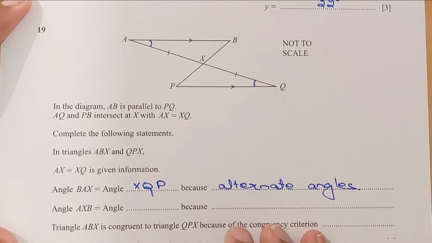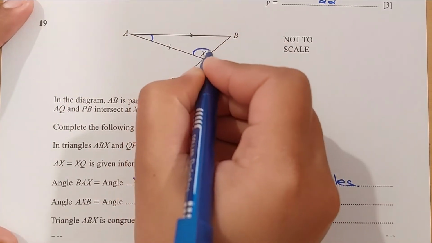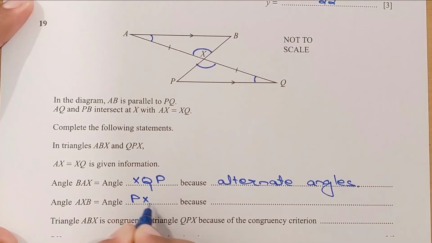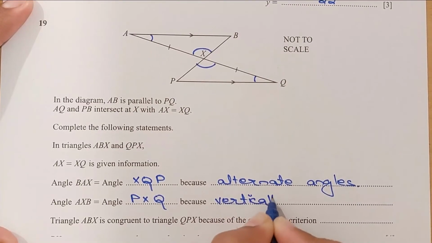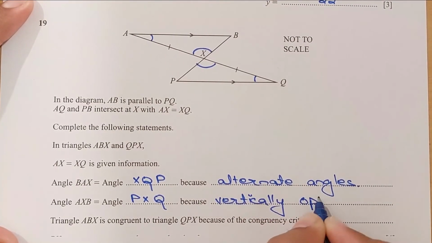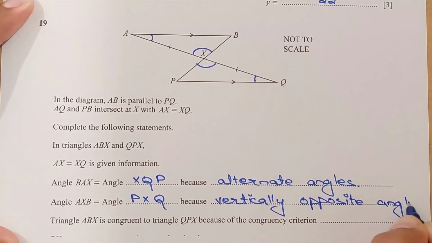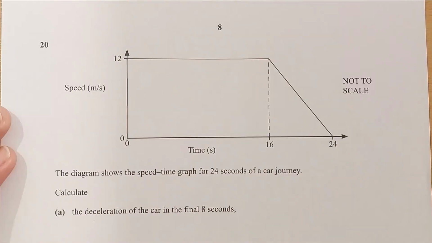Right. Now the next is angle AXB. This angle is the same as PXQ. These are vertically opposite angles. Triangle ABX is congruent to triangle QPX because of the congruency criteria: side, angle, angle. So we can say angle, side, angle is the criteria.